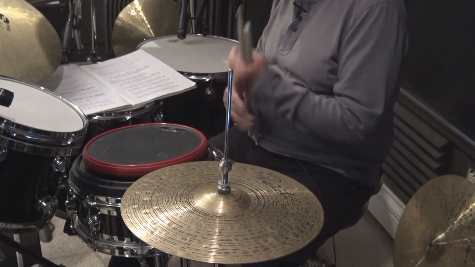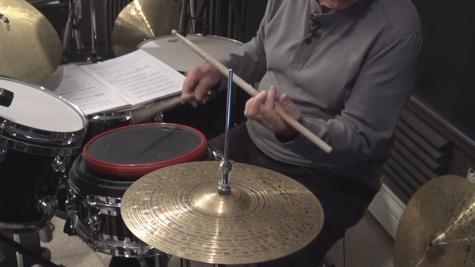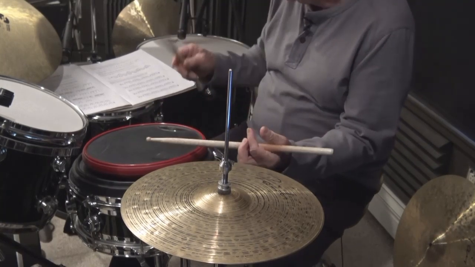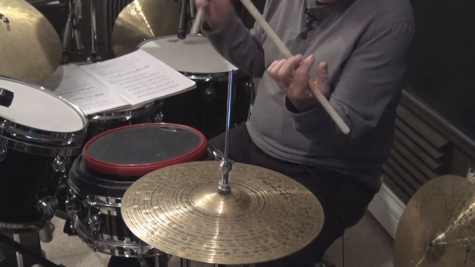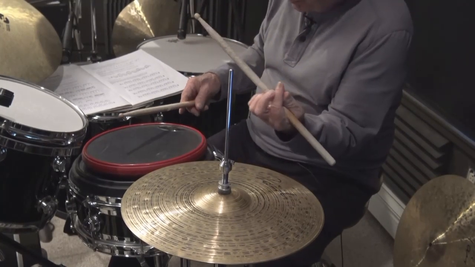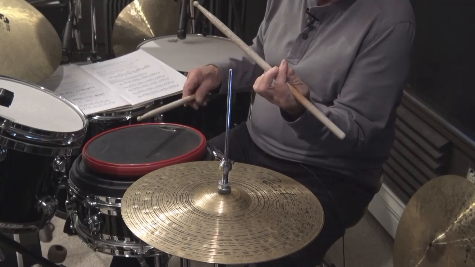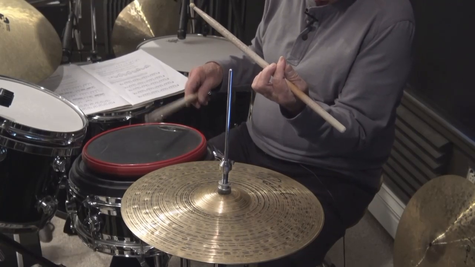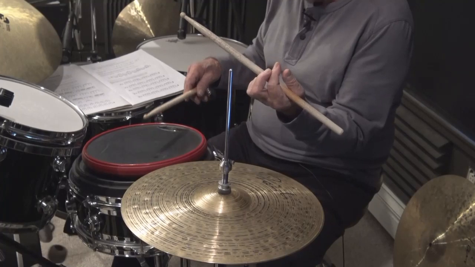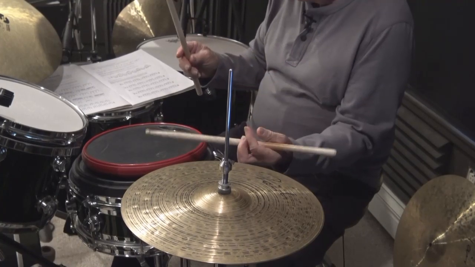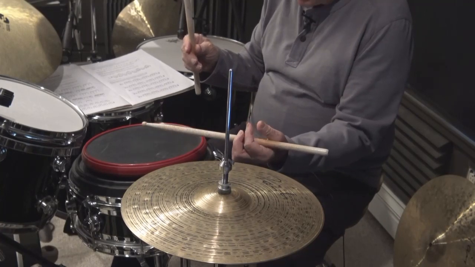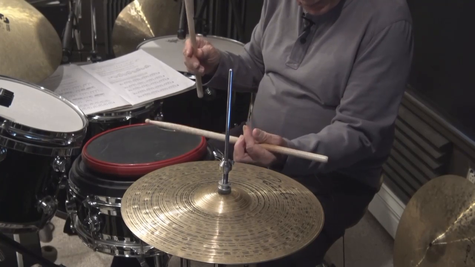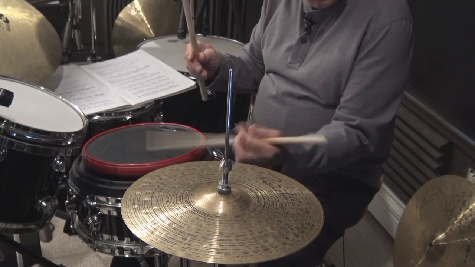So instead of playing 1 and 2 and 3 and 4 and, we're going to count it like this: 1, 2, 3, 4, 1, 2, 3, 4.